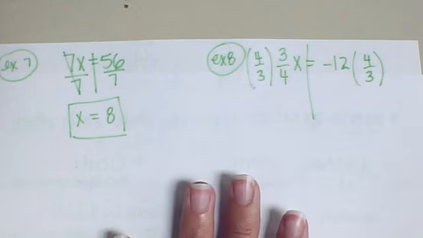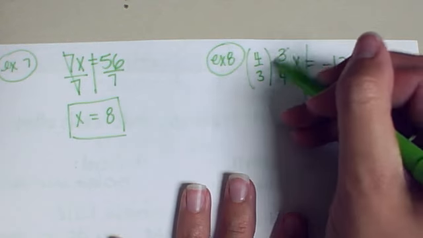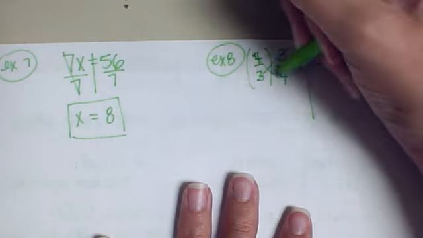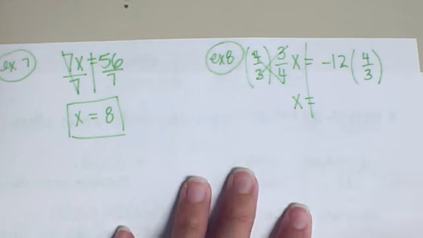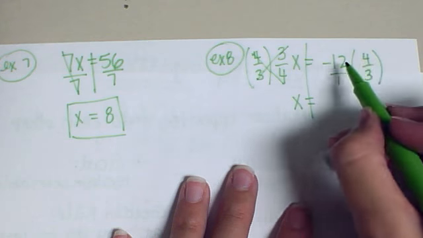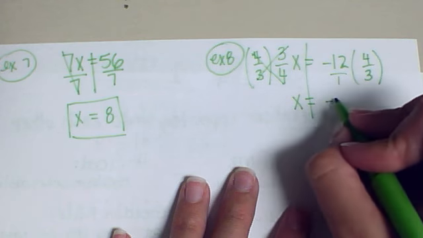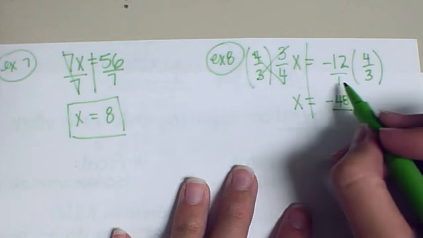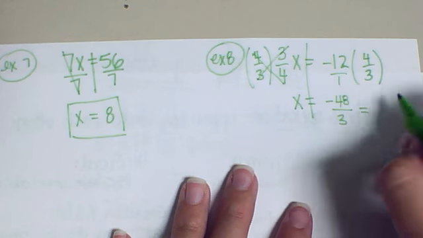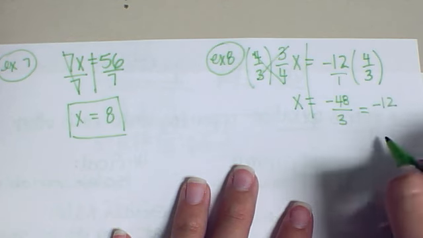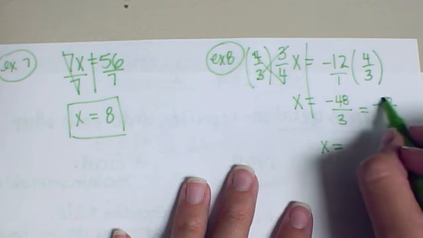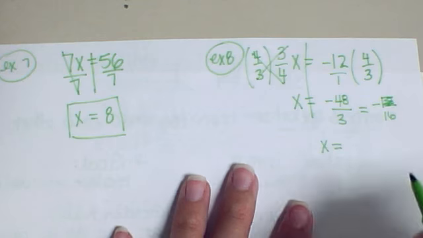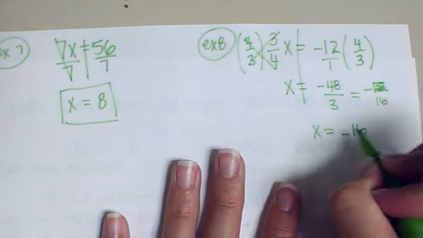What I do to one side, I must do to the other. Now my 3's reduced to 1. My 4's reduced to 1, and I just have 1x, or x, on this side. On the other side, I'm going to multiply straight across. Negative 12 times 4 is negative 48. 1 times 3 is 3. And that reduces to negative 16. I'm sorry, not negative 12, negative 16. I misspoke there. X equals negative 16.